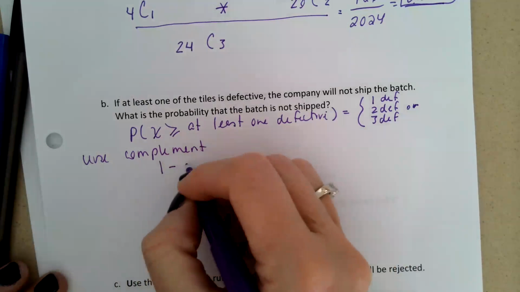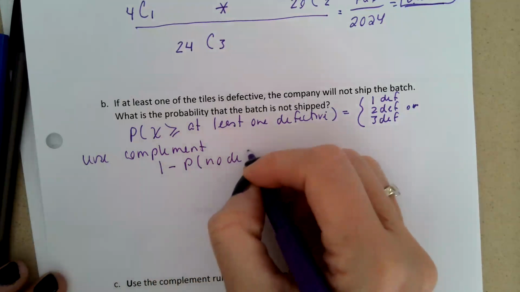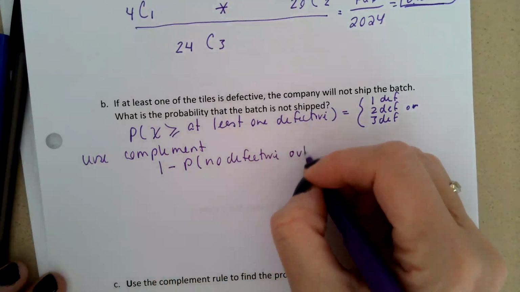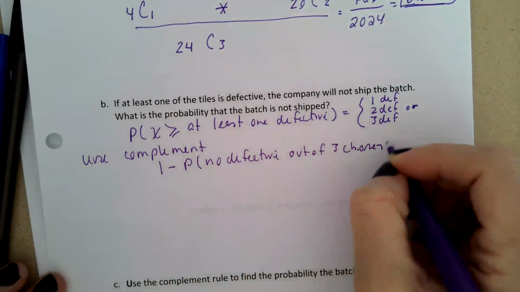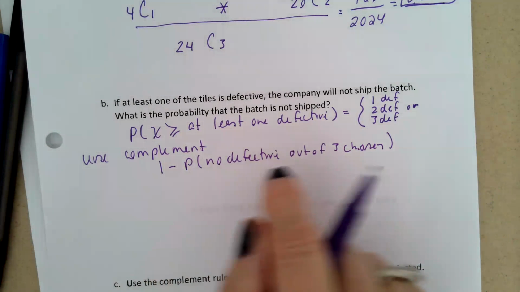So 1 minus the probability of no defectives out of 3 chosen will get us to the same thing, because it's the complement.